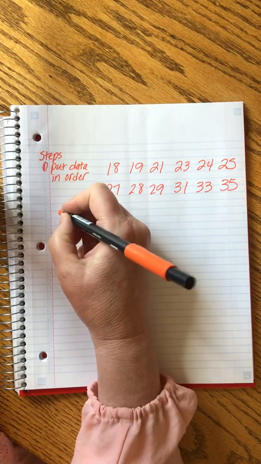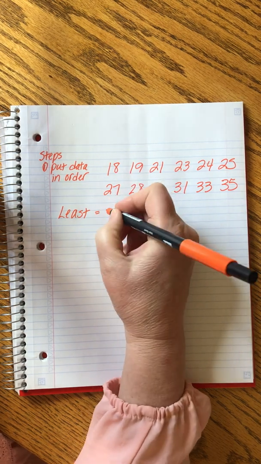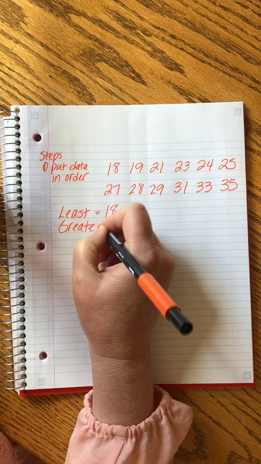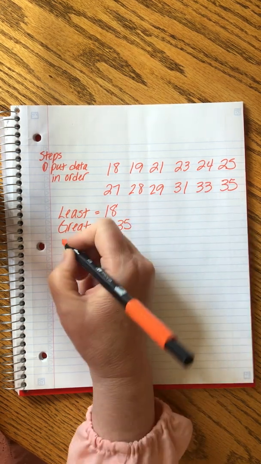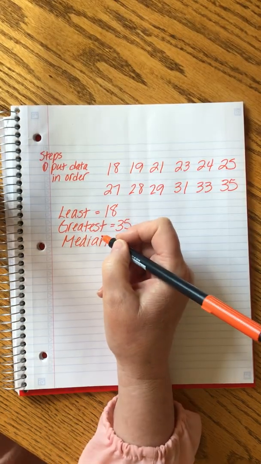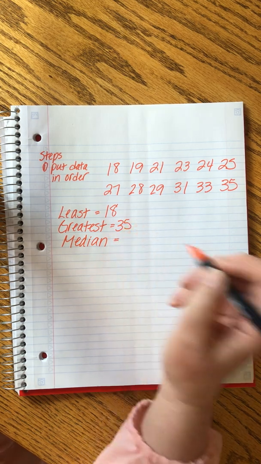So we want to identify the least number. It's 18. The greatest number, 35. And the median. The median, just like the grassy strip in between the two sets of lanes on a highway, is the middle.